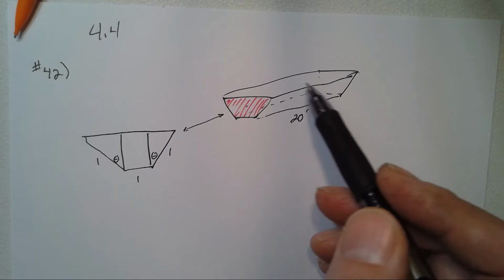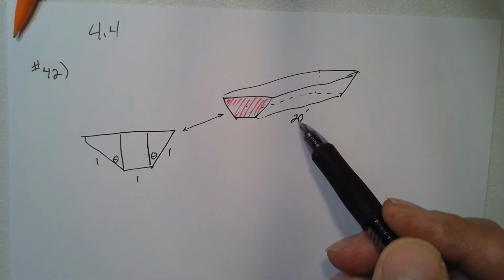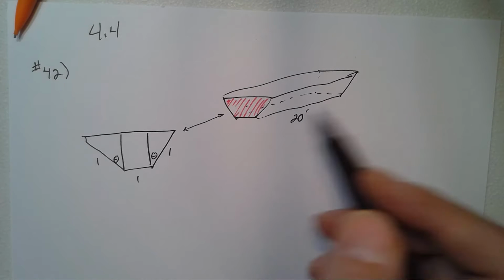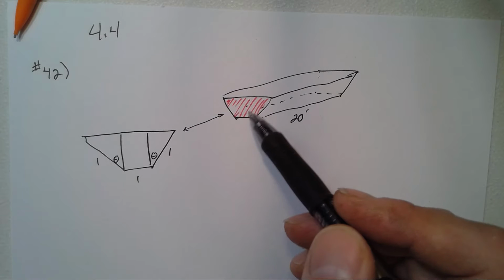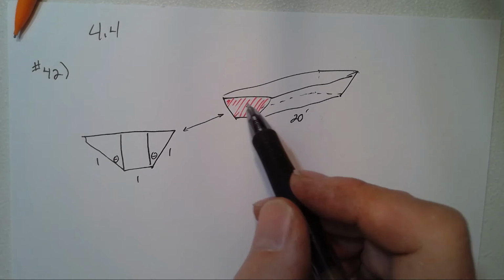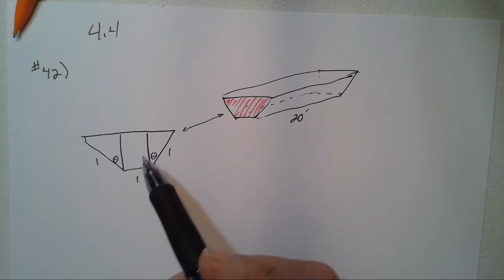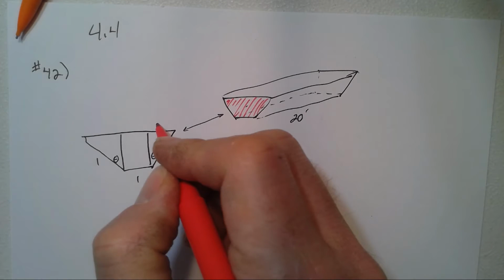Well, the volume of a prism is always the area of the base times the height. Well, the height of the prism, 20 feet, never changes, so really if we're going to maximize the volume, we just have to maximize the area of this, because you're going to multiply by 20 to get the volume. So maximizing the area, given these dimensions right here, I will assign that to be x.